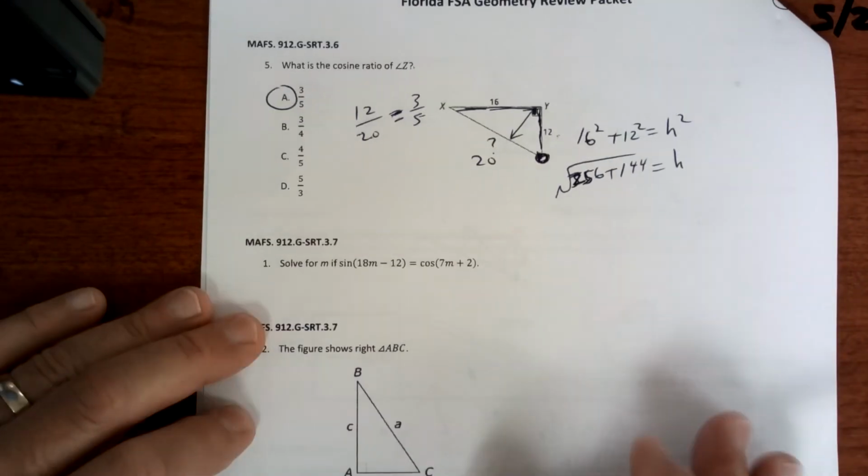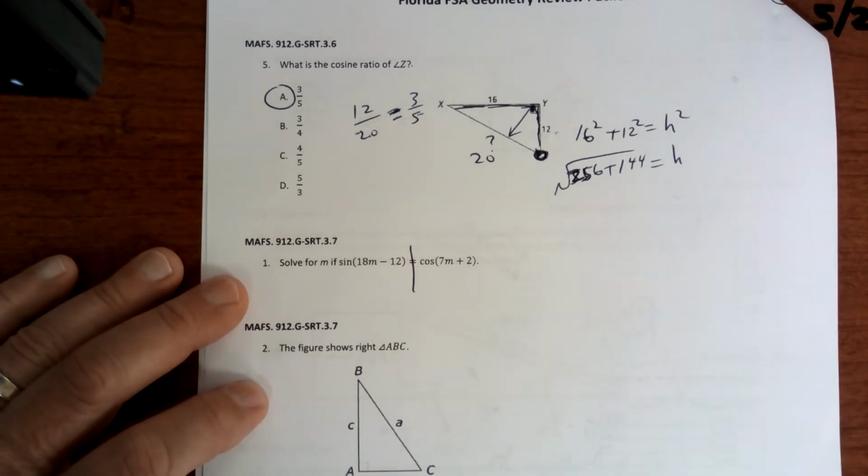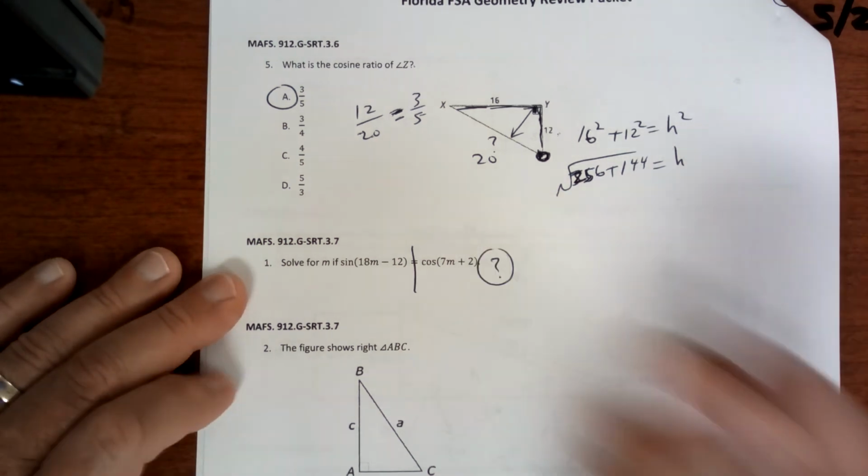Let's take a look at this one here. I'm not quite sure what they want us to do for this right here. Okay, this looks like it might be an honors problem, so I'm going to skip it for now.